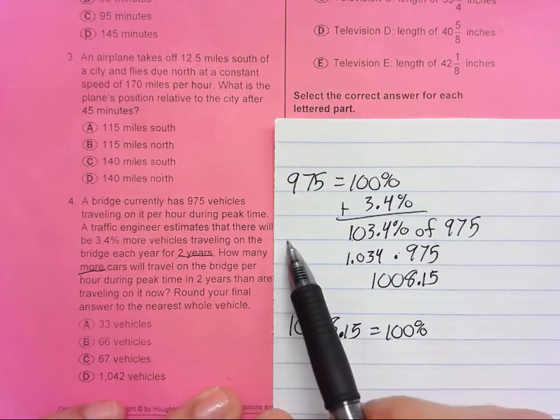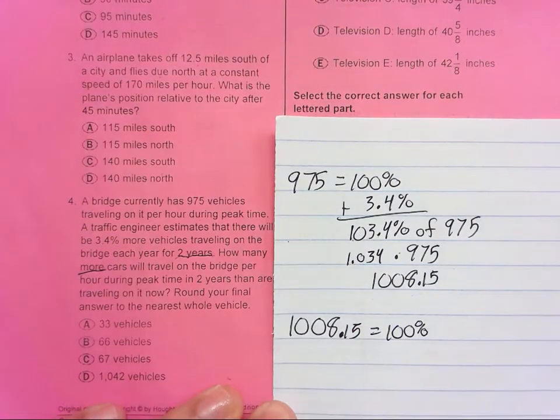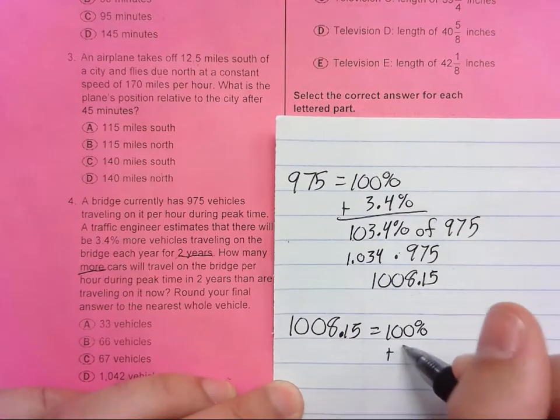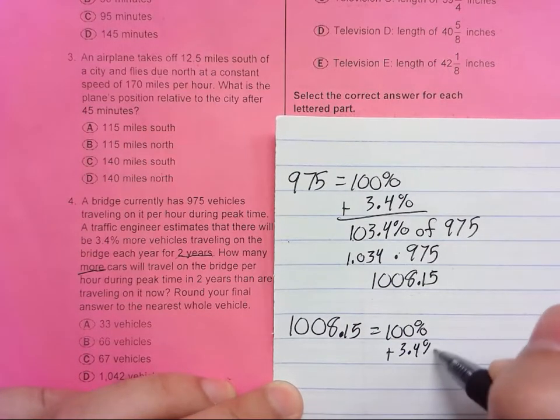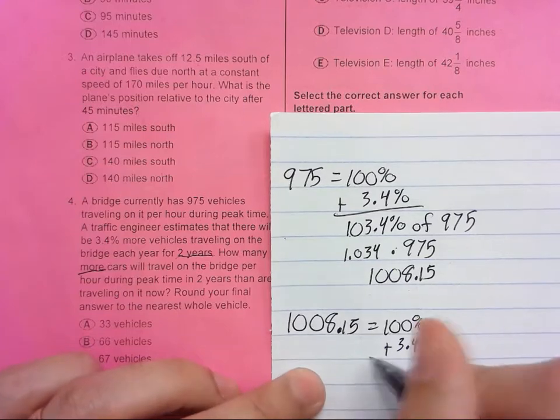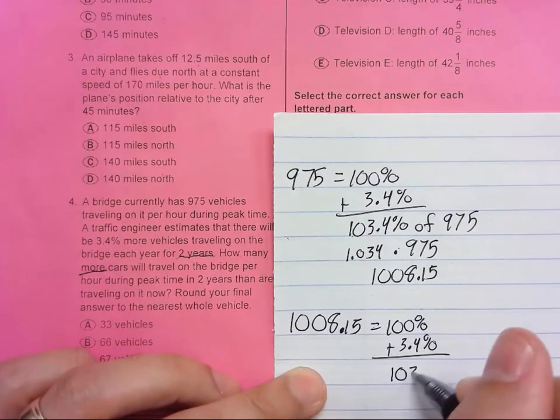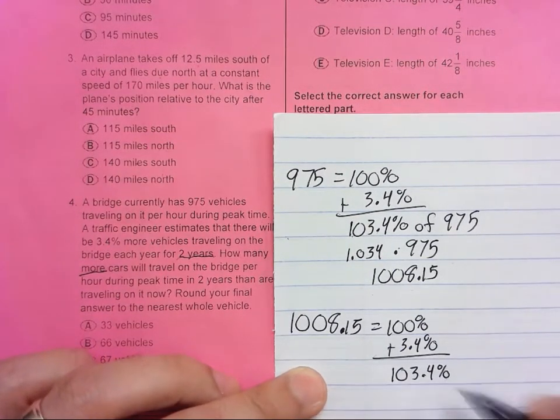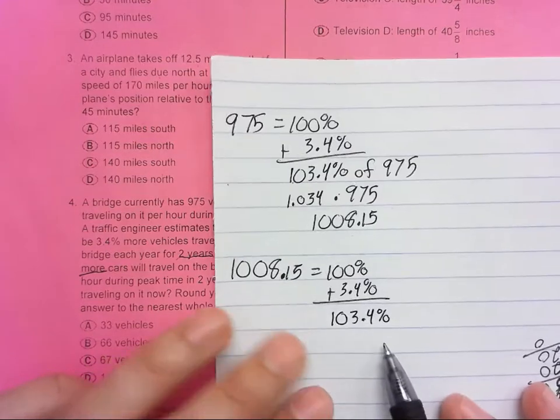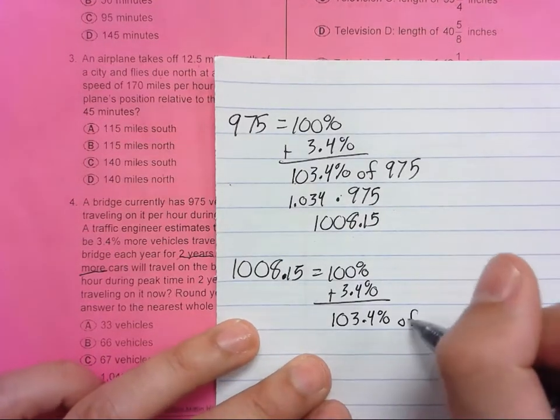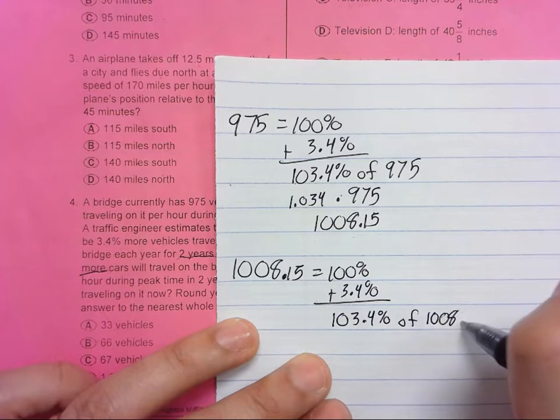Now what's happening? Well, each year it's increasing by 3.4%. So we need to increase this by 3.4%. So we get 103.4%, and we want to know what is 103.4% of 1,008.15.